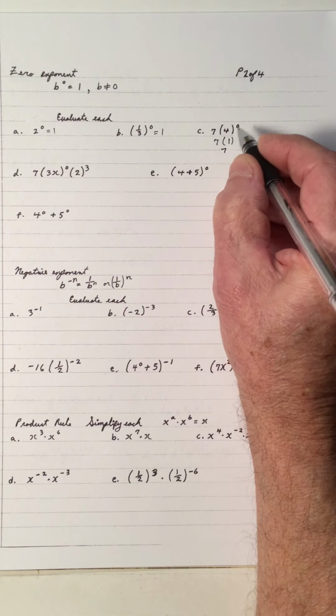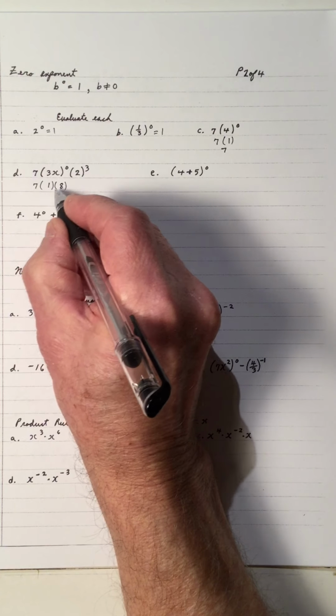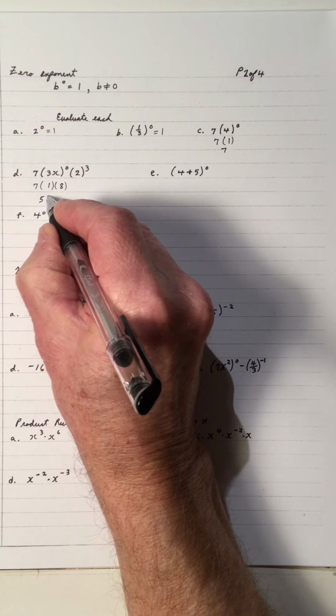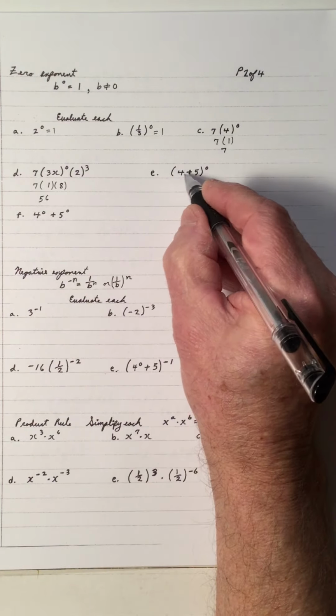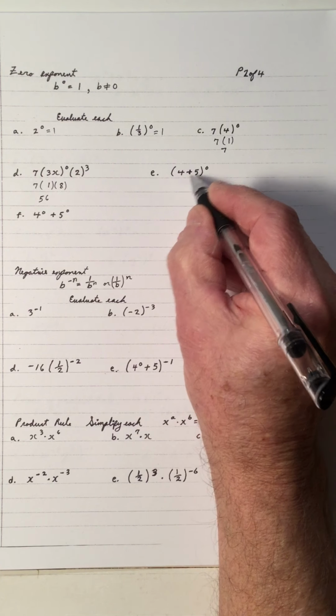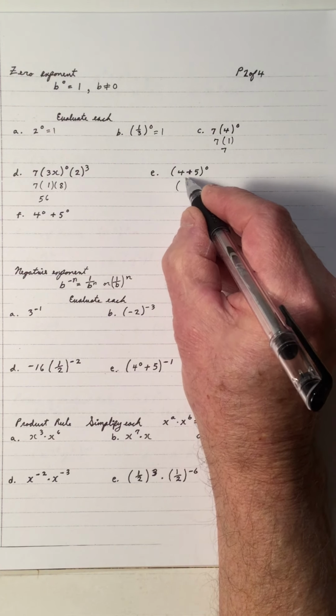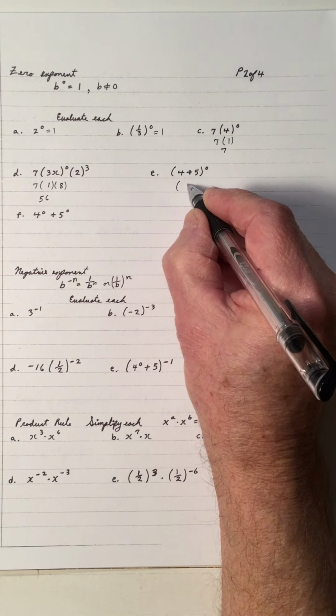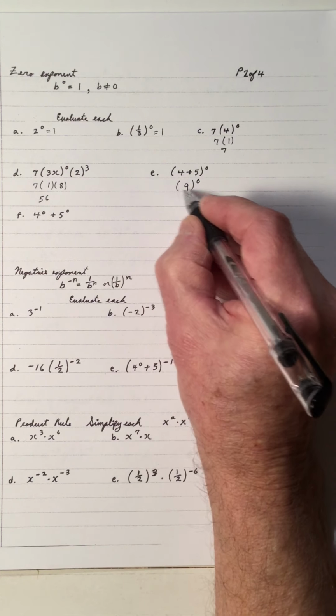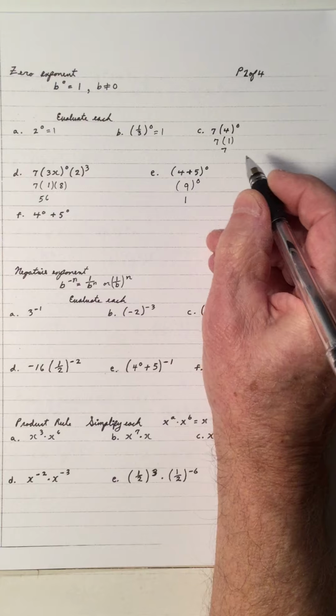And here we have (3x) to the 0 times 2 cubed times 7. So (3x) to the 0 is 1. And 2 cubed is 2 times 2 times 2, which is 8. Multiply 7 by 8 and we get 56. And in here we have to do BEDMAS first. 4 plus 5 is 9, to the 0. And 9 to the 0 is 1.